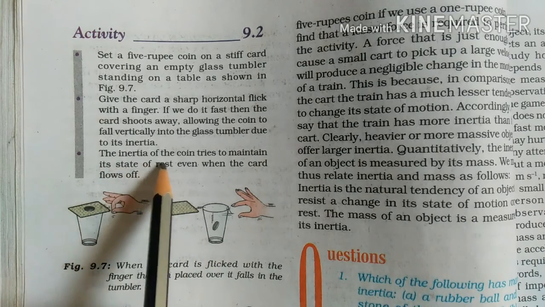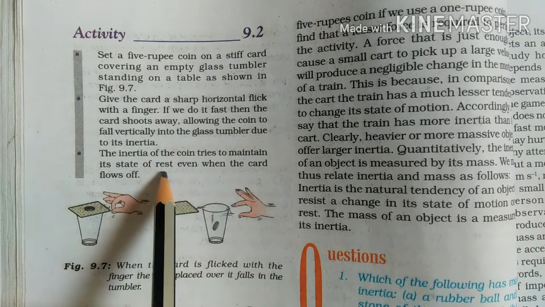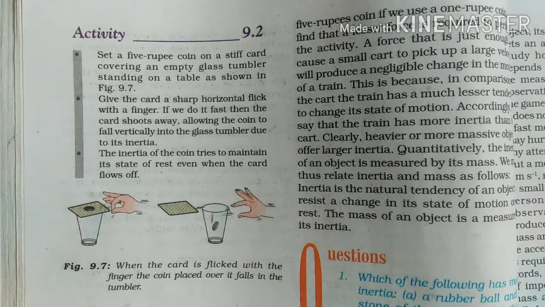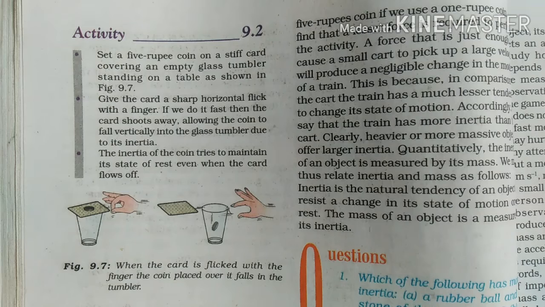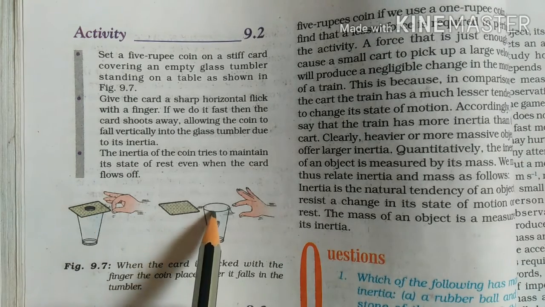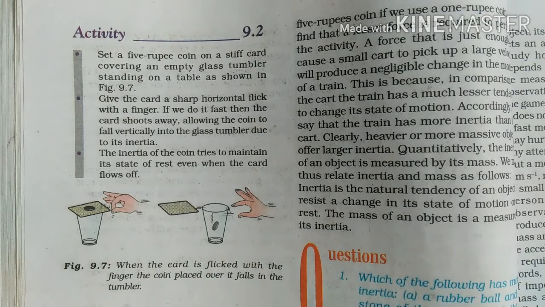The inertia of the coin tries to maintain its state of rest even when the card flies away. Means the coin stays as it is. See here. Now we will see this experiment via video.